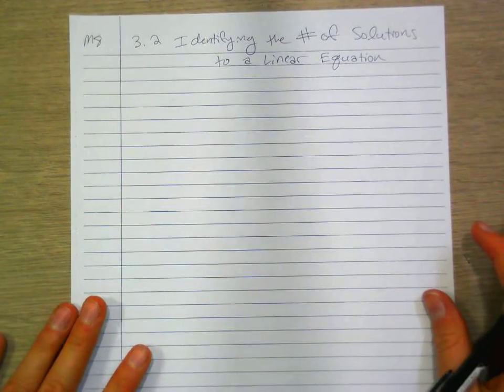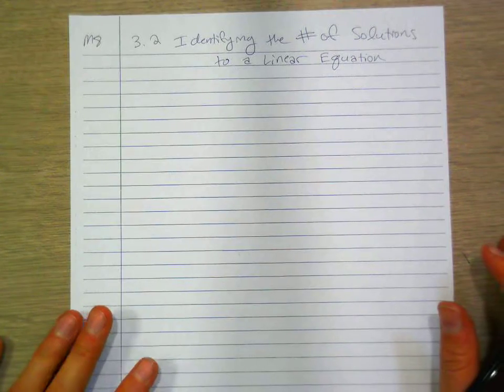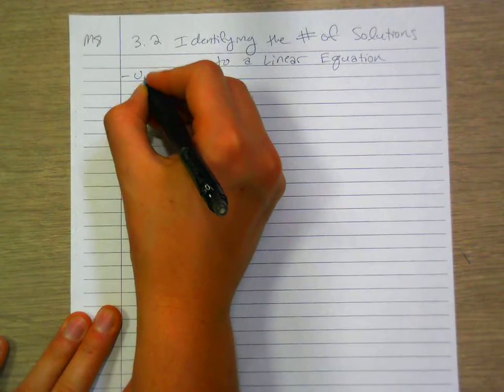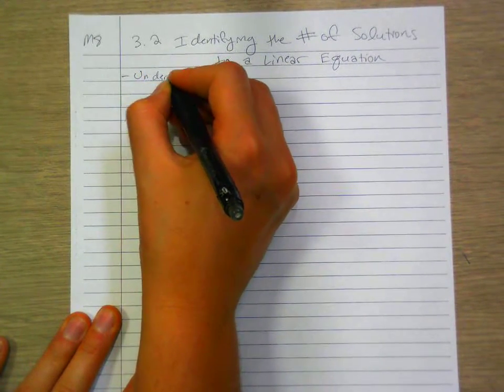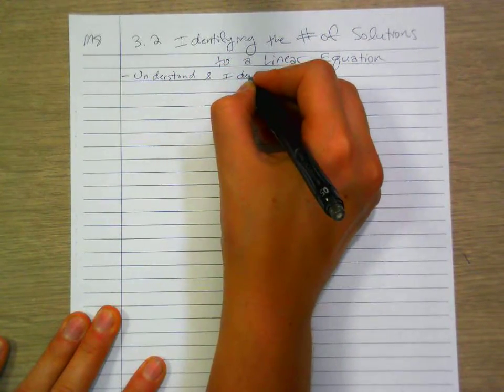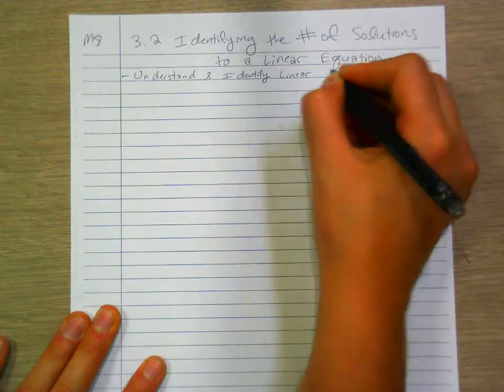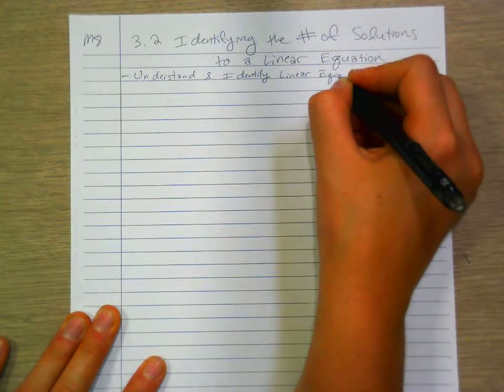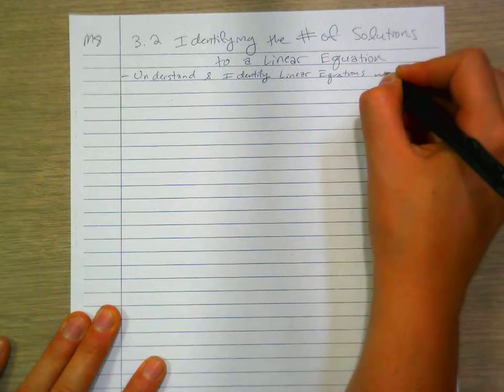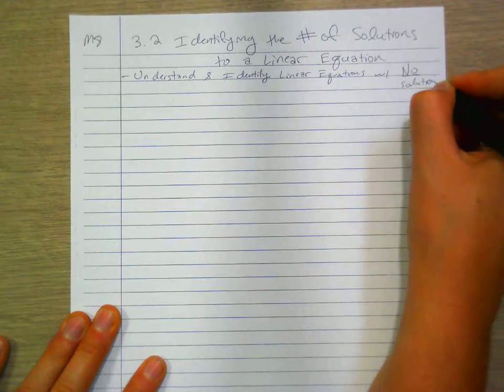This is Math 8, Section 3.2, identifying the number of solutions to a linear equation. So let's understand and identify linear equations with no solution.